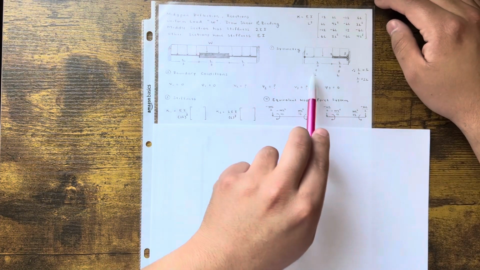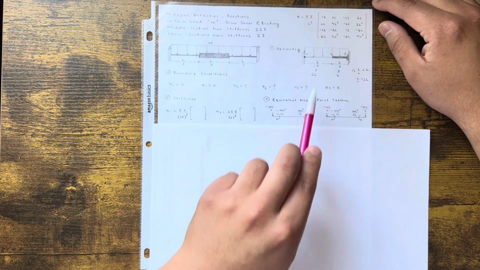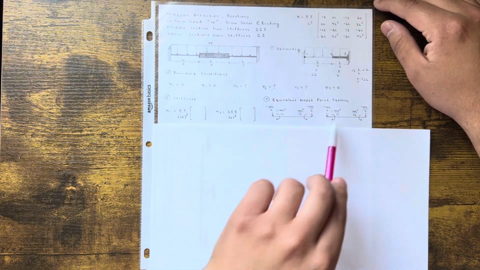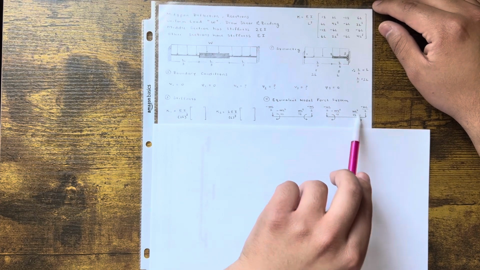Now what we have to do is incorporate that 2L for element 1. So anytime you see an L, plug in that 2L. And then anytime you see, in this case, you just have L, so it just stays like that.